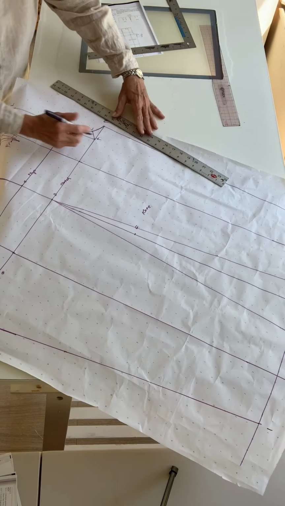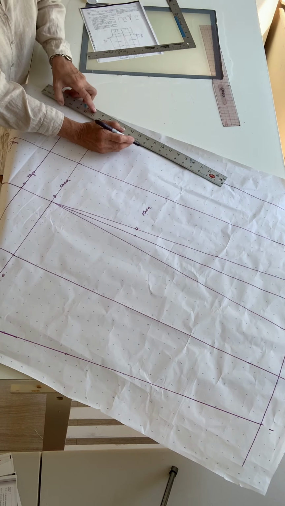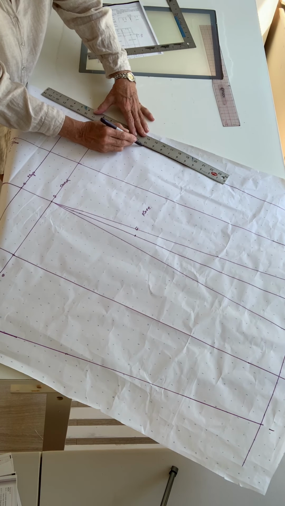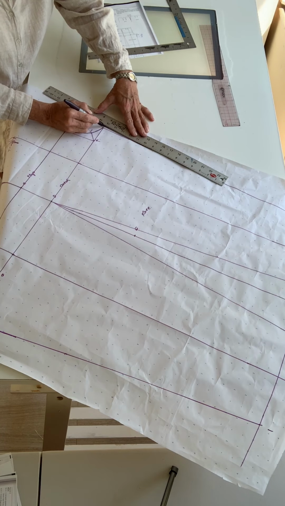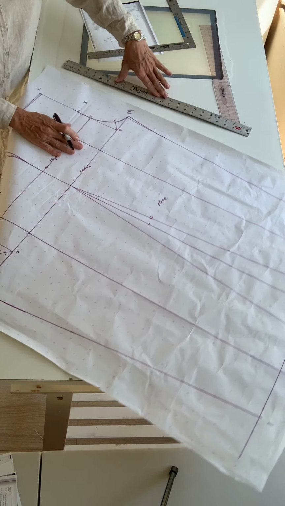That's going to make it easier for the inside of the leg, it's a little bit more comfortable. So we're going to curve that out a little bit and extend. And that will be it.